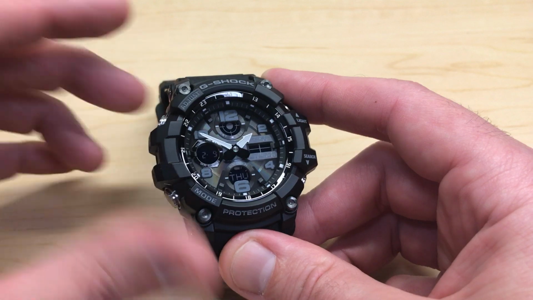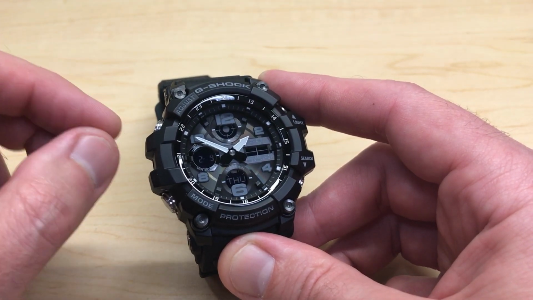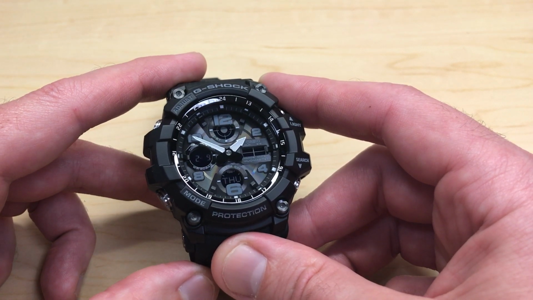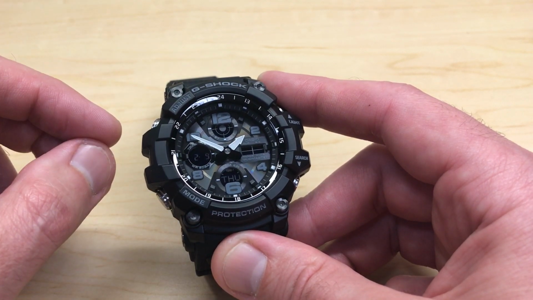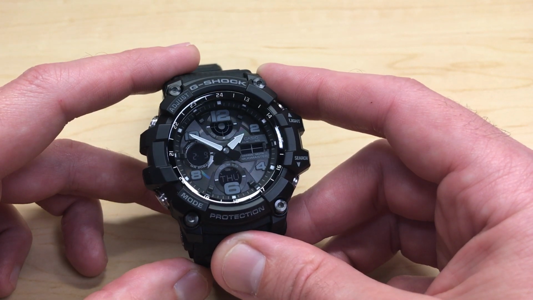So what are we talking about here? This watch, just like a lot of Casio watches, gives you the ability to look at the time in a different time zone or different city other than your current location. I think they give you 31 different time zones and 48 different cities that you can view the time for.